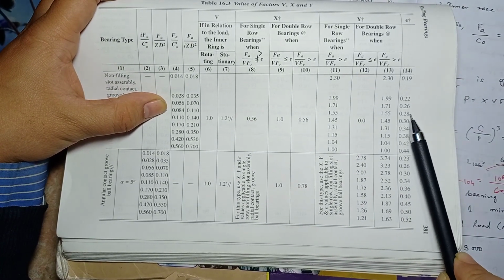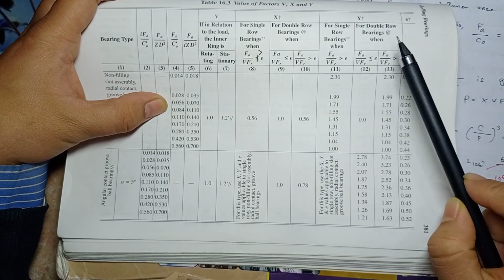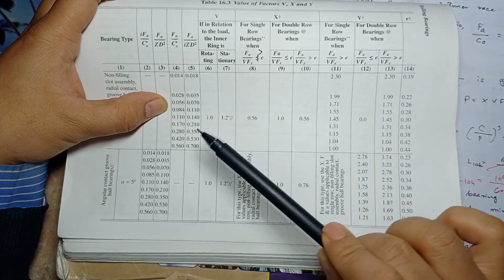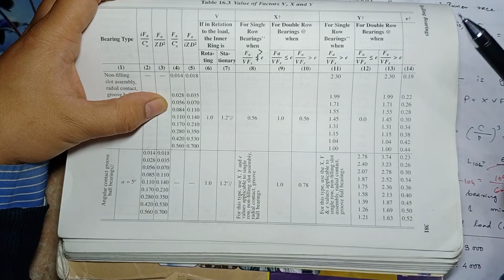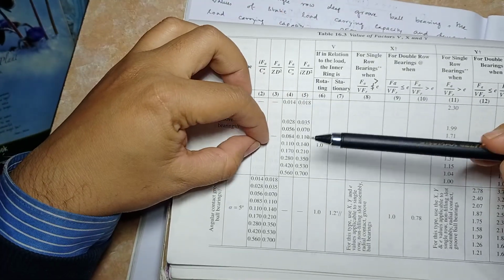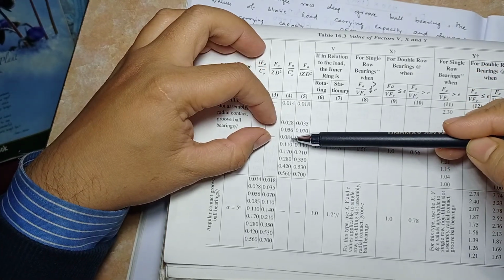If it is greater than 0.28, then x is 0.56. If it is less than that, then this is 1. Okay, and if it is greater than e, then you have to get y from here. For 0.084, y is 1.55. Now if that value of Fa by C naught we do not get here somewhere, then you have to interpolate between the values.